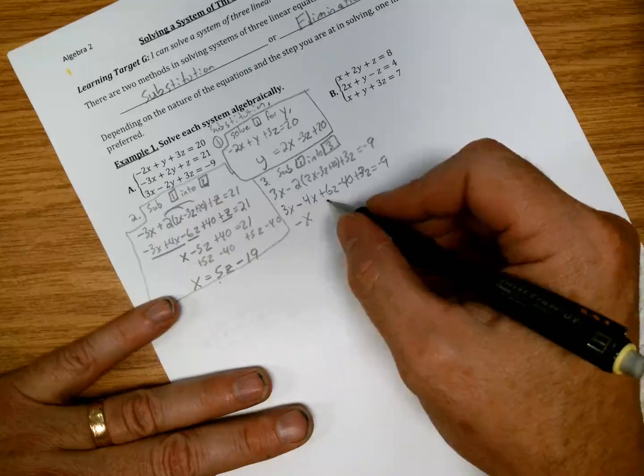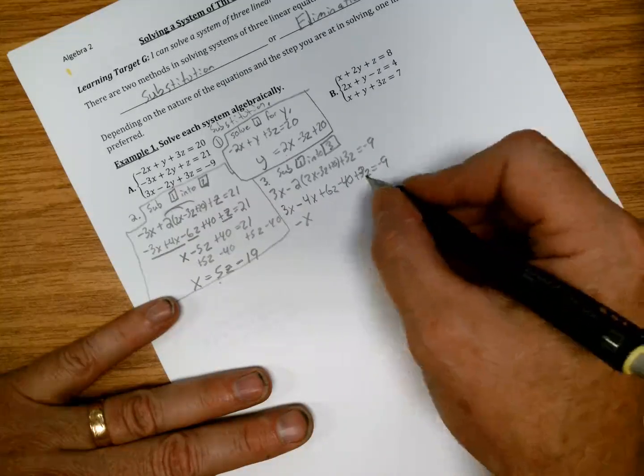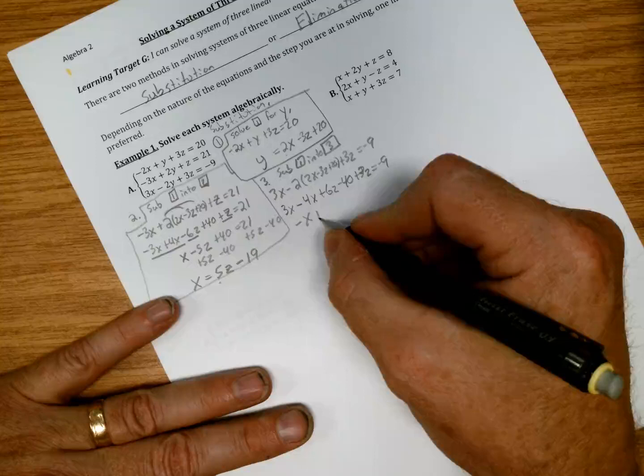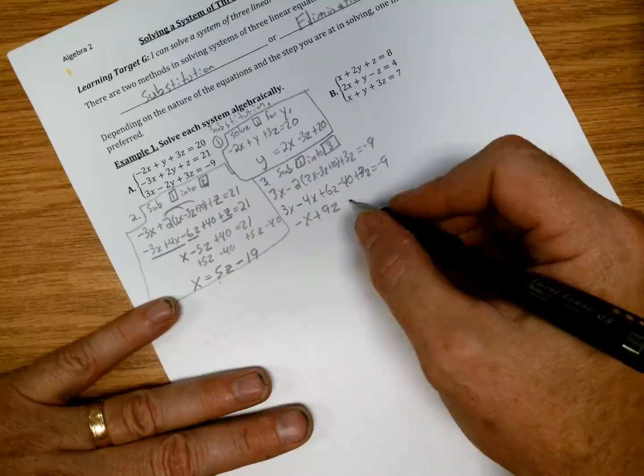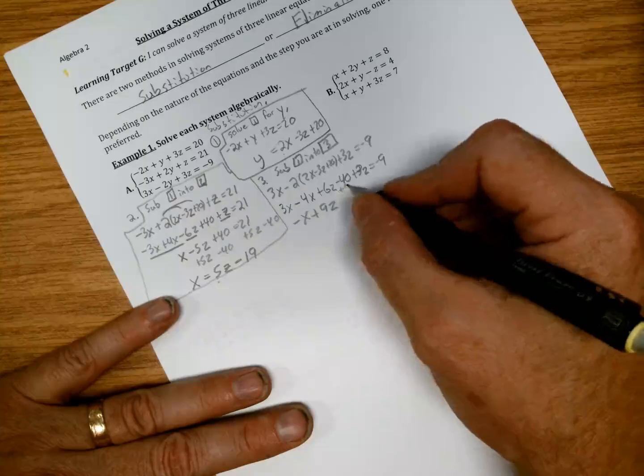And keep going. It looks like these x's combine to negative x, right? And looks like a 6z and a 3z. That's going to make 9z.